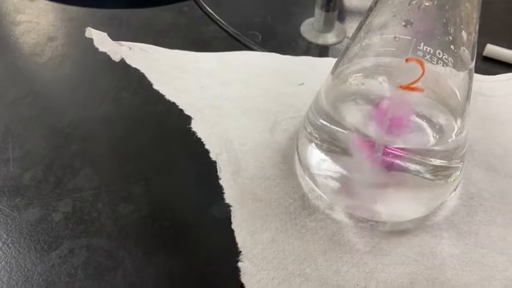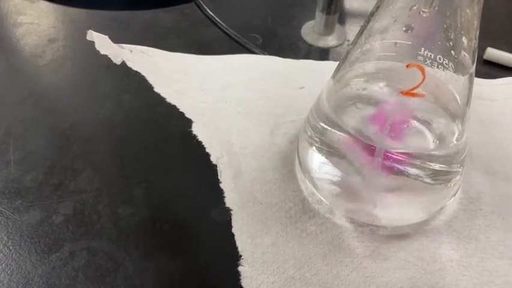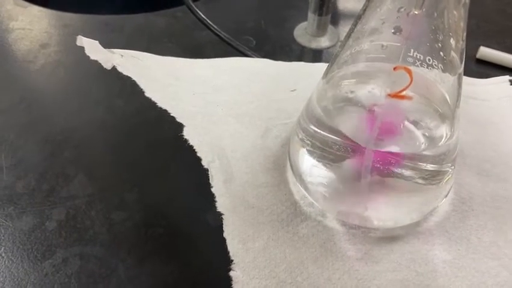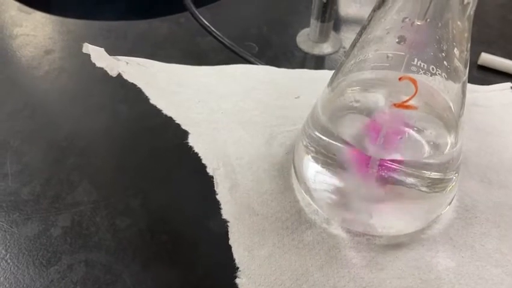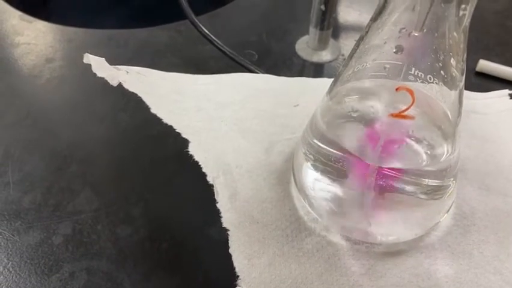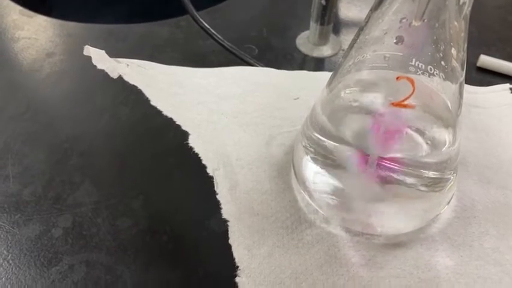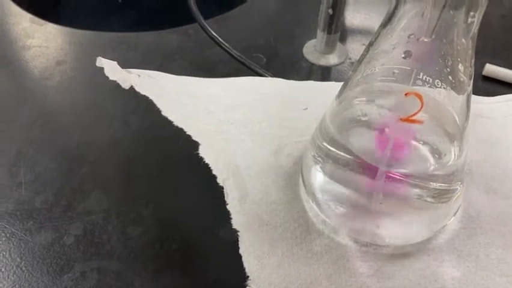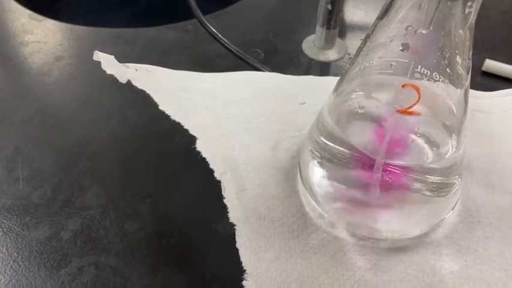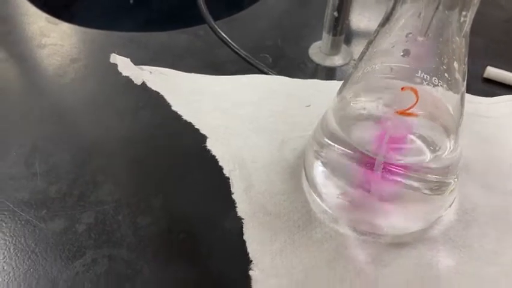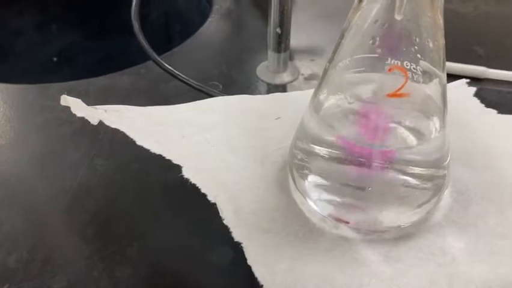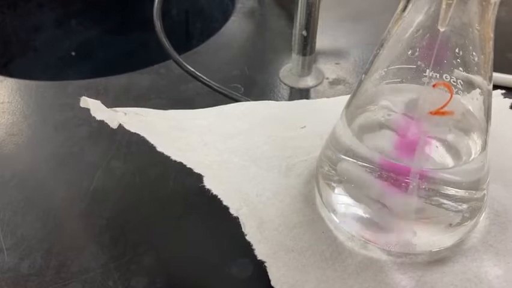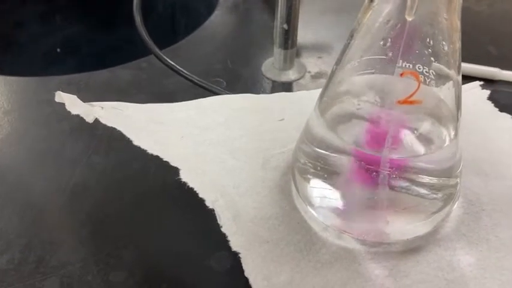I'm almost about to the 30 milliliter mark for addition, and then we'll kind of slow it down so we can get perfect at a nice light pink color. Persisting a little bit more now. Okay. Keep it going.